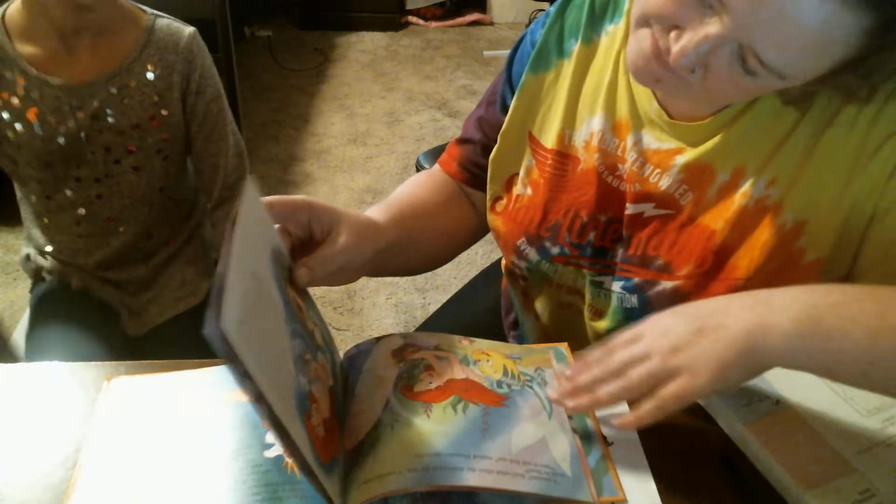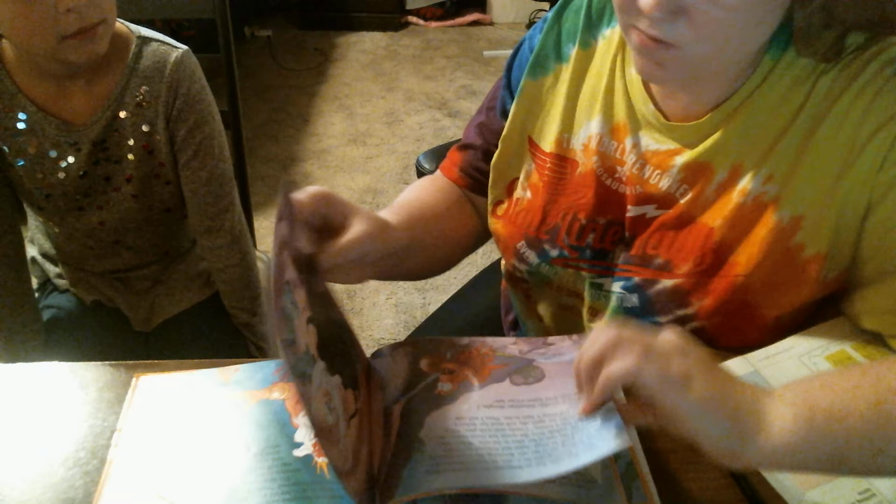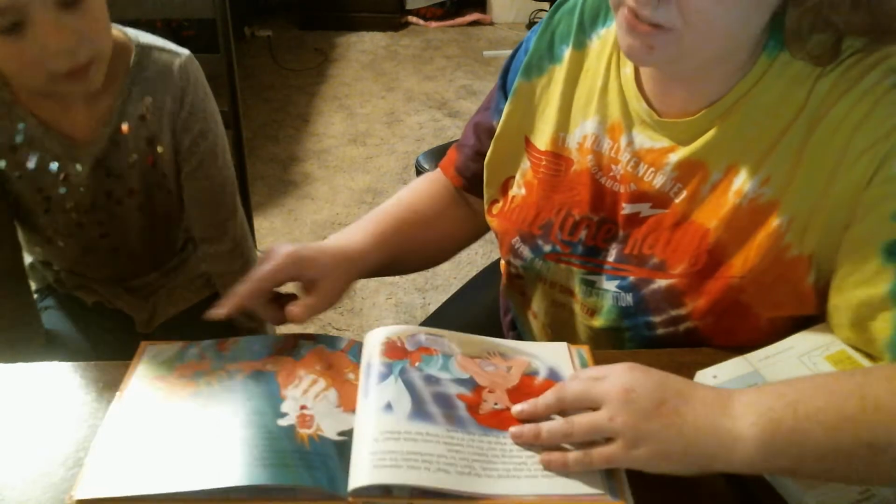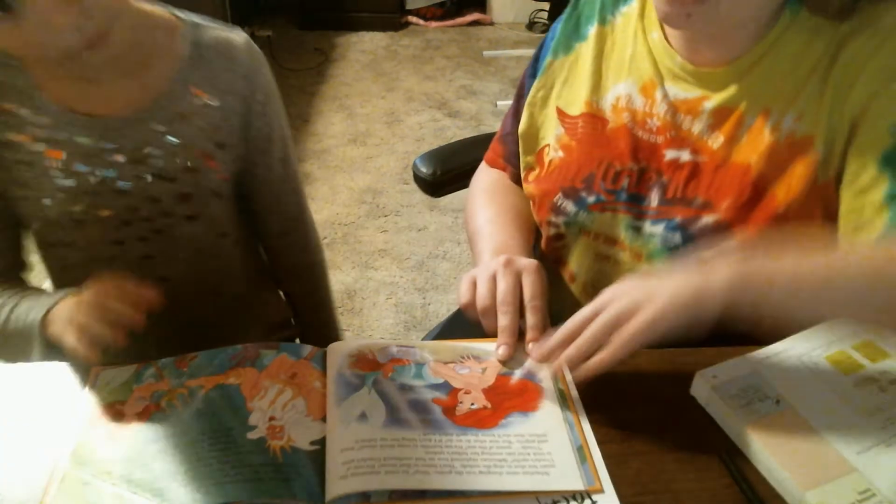I lost count for a second. 1, 2, 3. Okay, so we have this page and then the one on the back, and then we'll take another break.